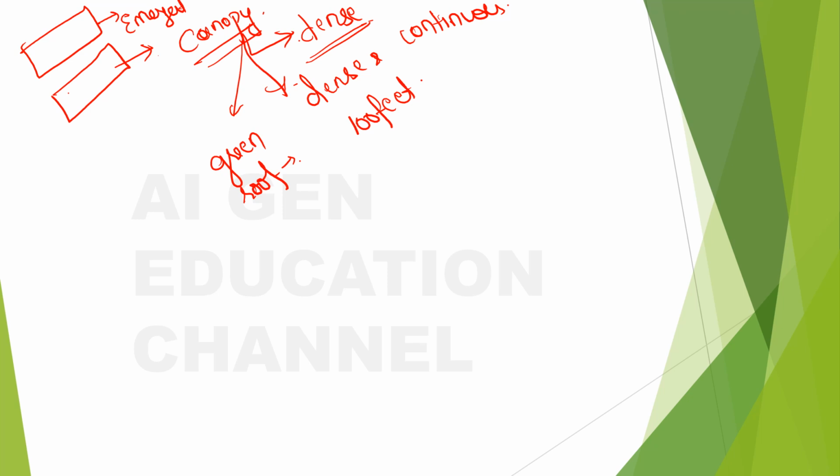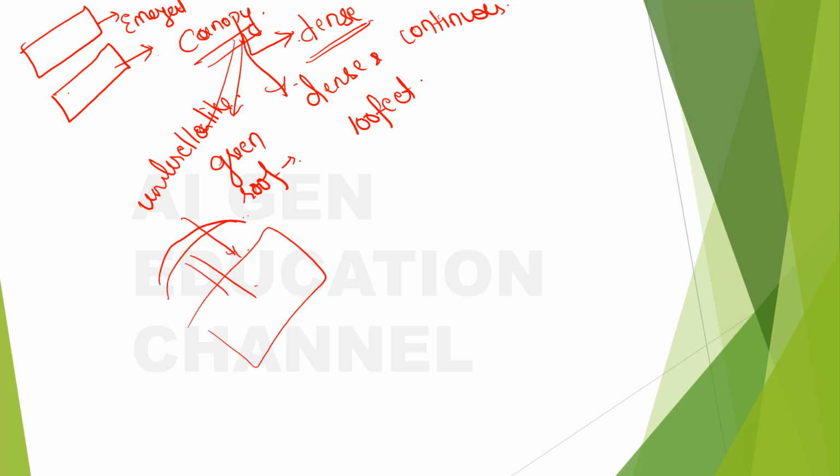So canopy being so dense and continuous, occurring like a green roof, everything goes together, right? And also umbrella-like. Because it's umbrella-like and it is dense, it blocks the sunlight, right? It won't allow the sunlight to get down to the subsequent layers. So there is another layer beneath this canopy layer, and the light will be blocked by the canopy, so only a little amount of light will reach the other layers under it.